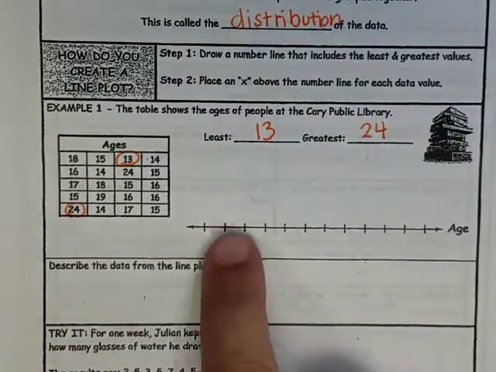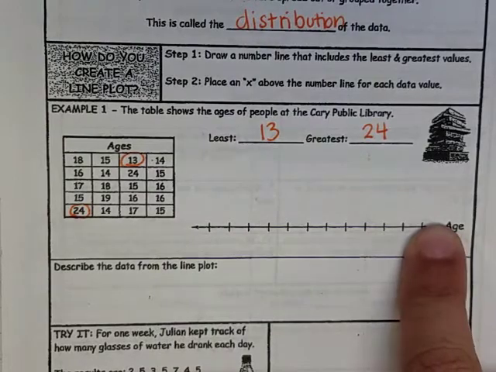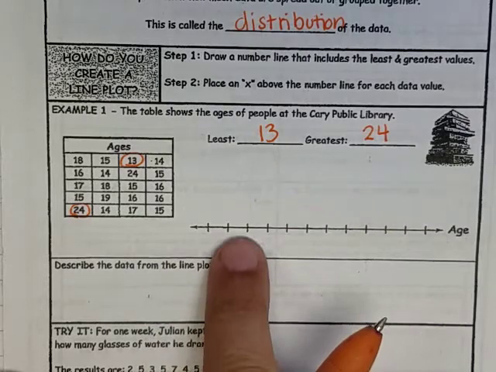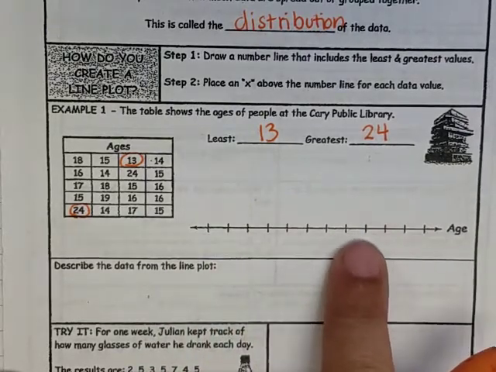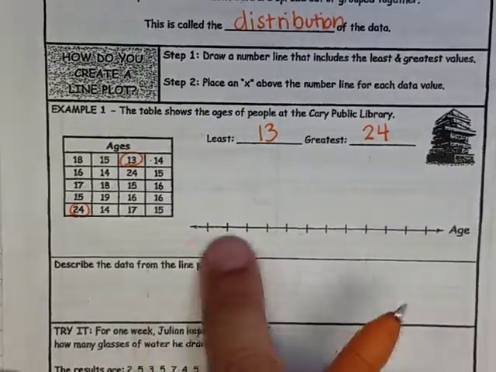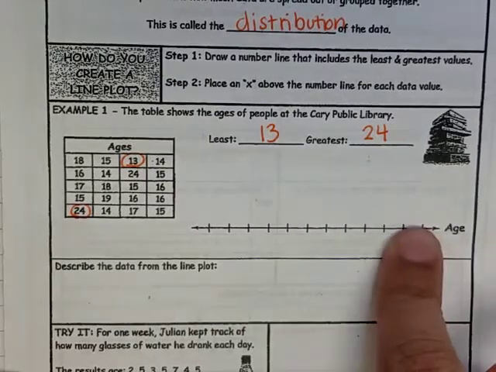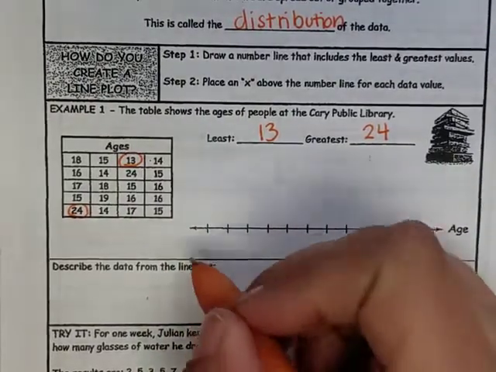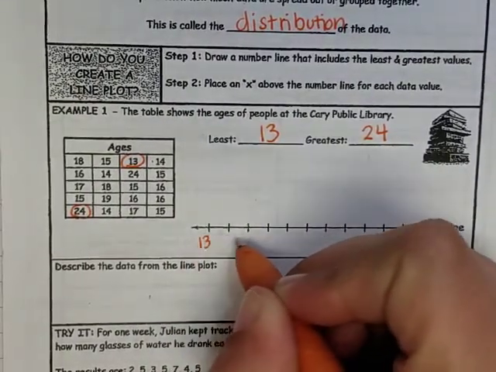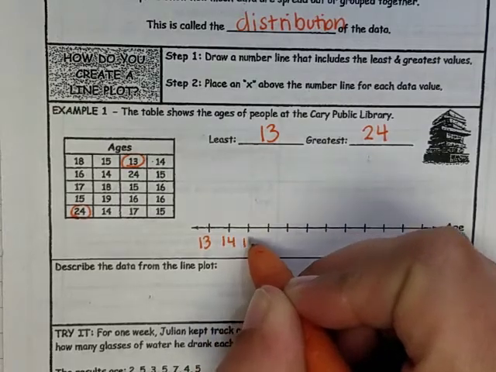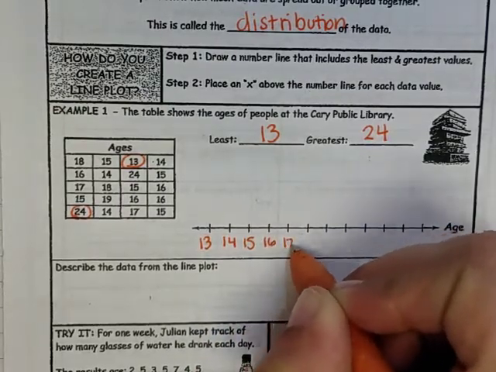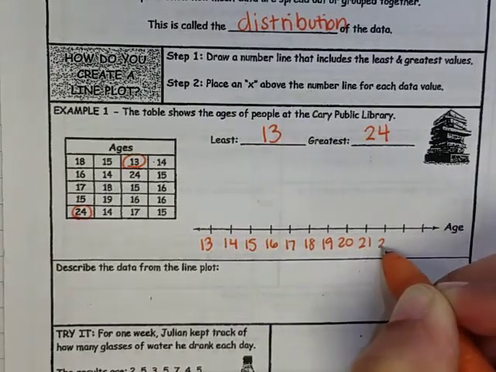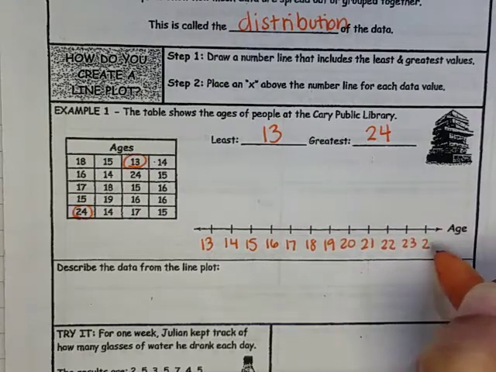All right, then from there, we're going to number this number line, but make sure that they are even increments. So let's see if we can count by ones. 13, 14, 15, 16, 17, 18, 19, 20, 21, 22, 23, 24. Perfect. So we can count by ones. If there wasn't enough space, we'd have to count by 2s or 4s or 5s or whatever would be needed. But here we can just count by ones. So let's start at 13 and then work our way up. 14, 15, 16, 17, 18, 19, 20, 21, 22, 23, 24.